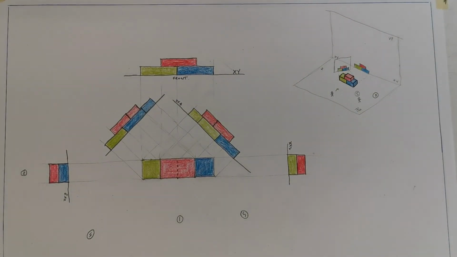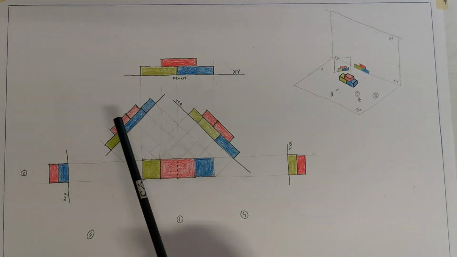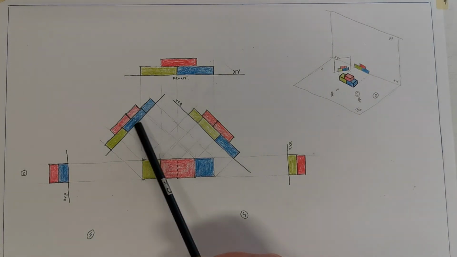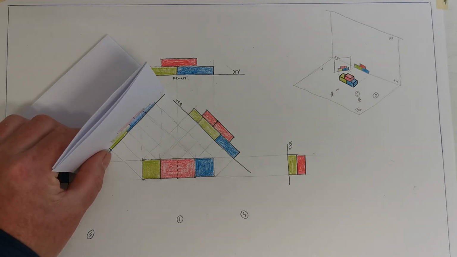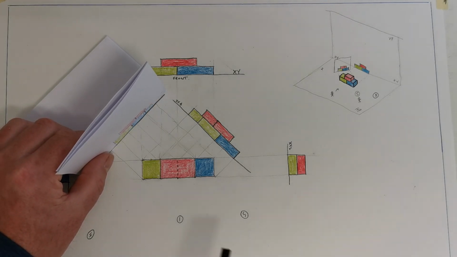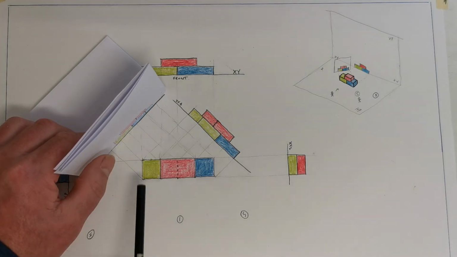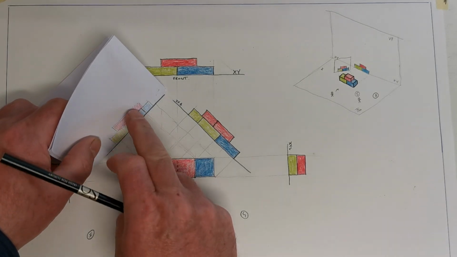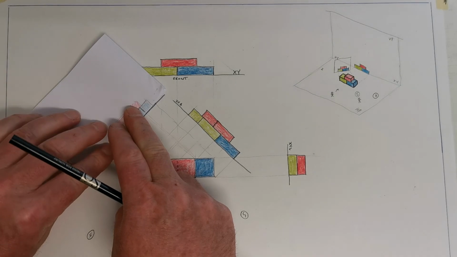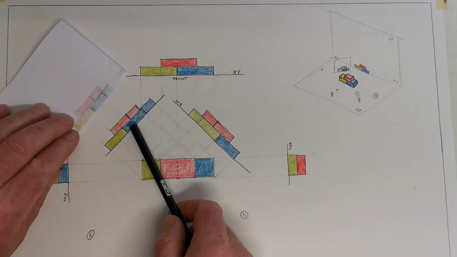But again, just to reiterate what I said earlier on, in reality, that is being projected back onto a vertical plane like this, and then that plane is rebatted down to give you this view.